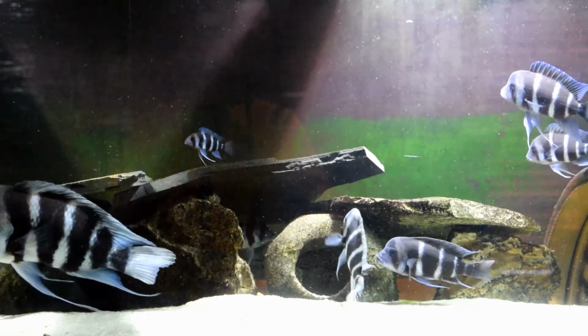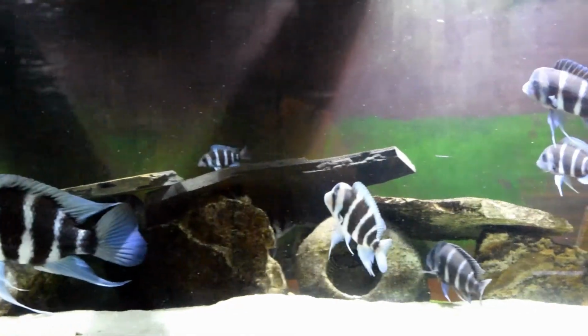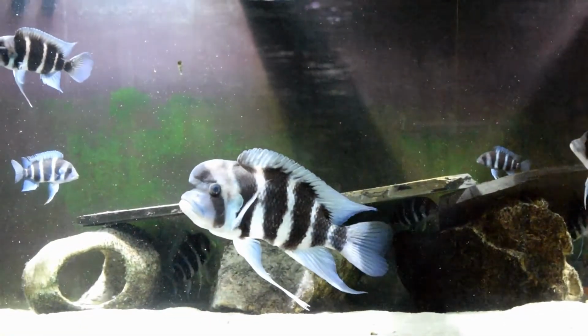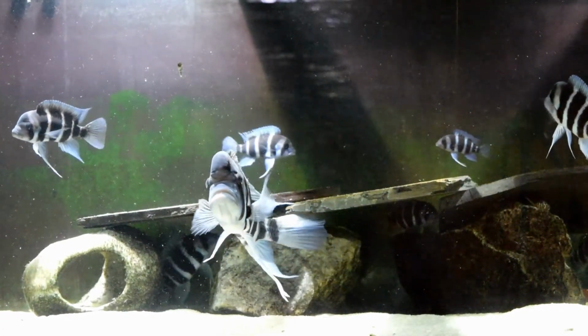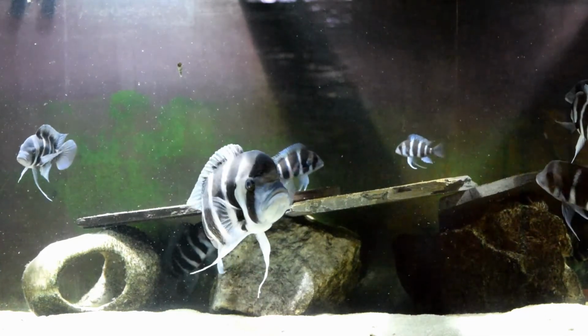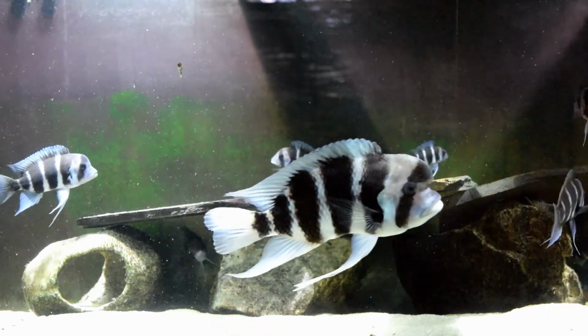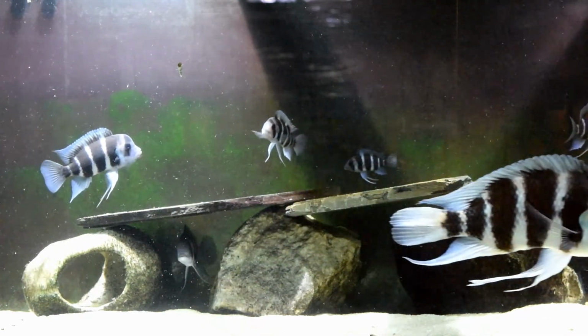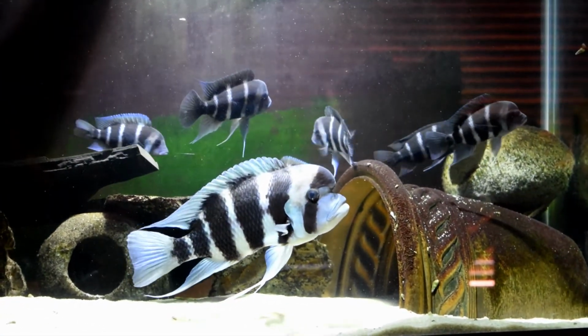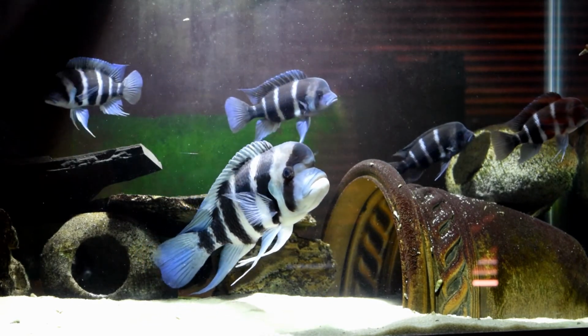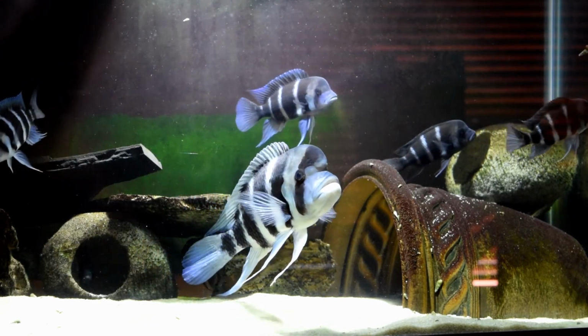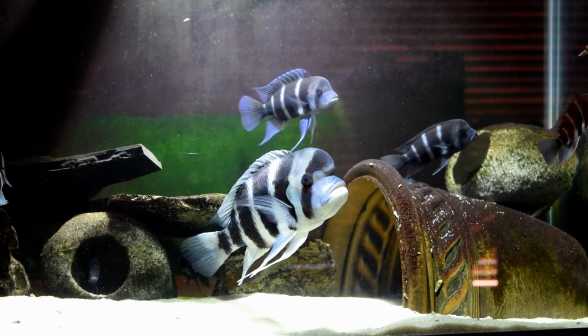Now some people have said, cut back the time of your lights for your aquarium so there won't be algae. Well, these fish in nature in Africa are getting upwards of 12 hours of light. Why would I want to cut them back to 4 hours of light versus 8 to 12?